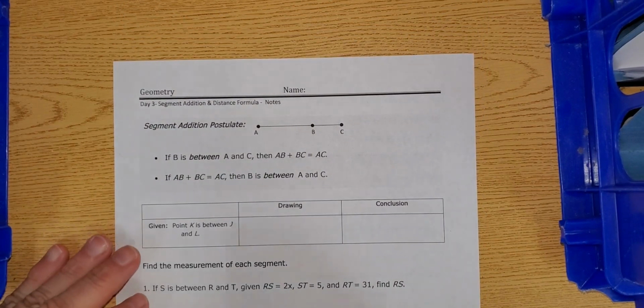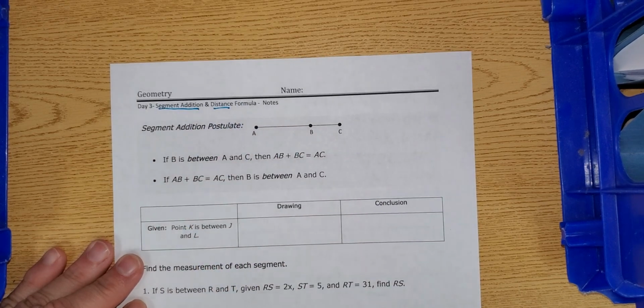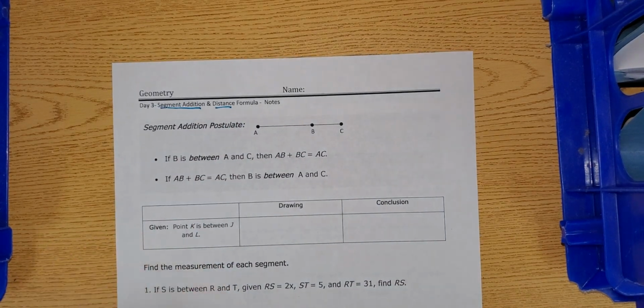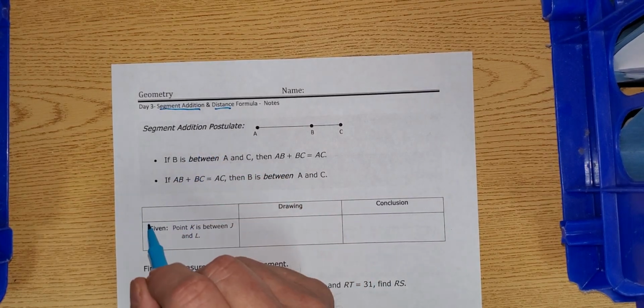Okay, we're going to talk about two ideas. We're going to talk about segment addition, then we're going to talk about distance. Okay, so that's what's going on. Segment addition is just that, where you add two segments.